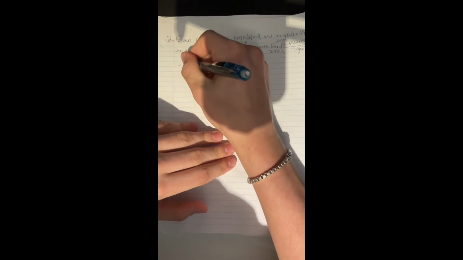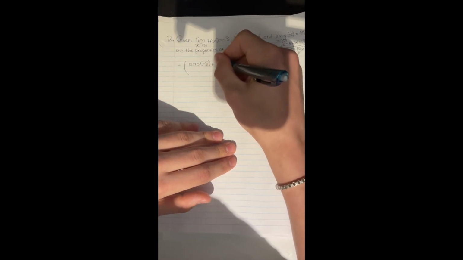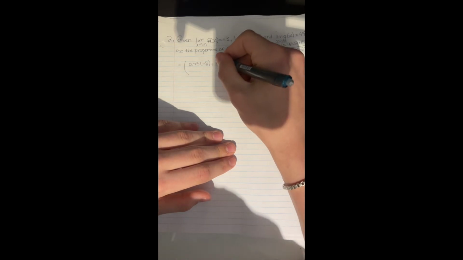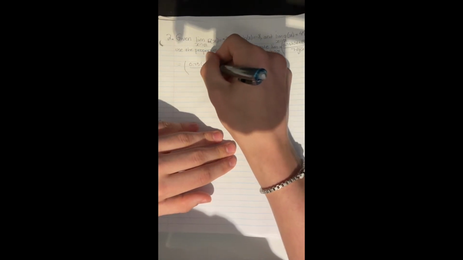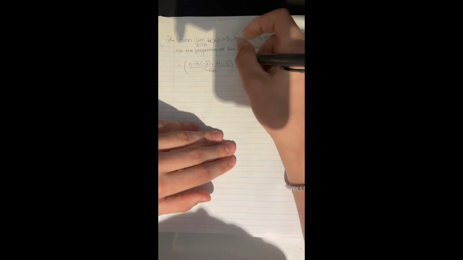So we have 0.75 times h of x, which is -8, plus 14 times f of x, which is -3, all over 7 times root 49. So now all we have to do is just simplify and solve.